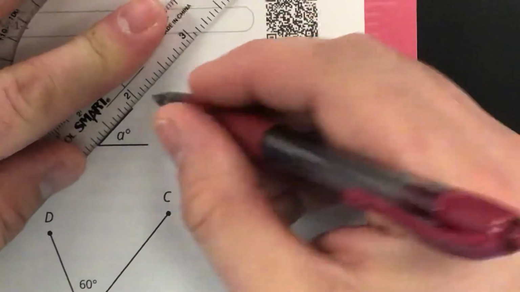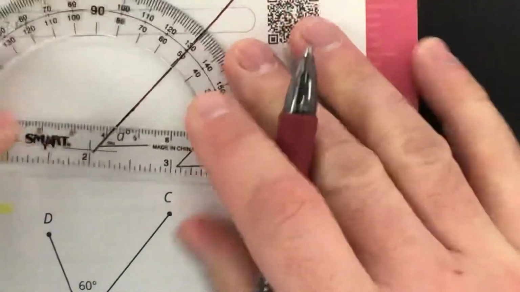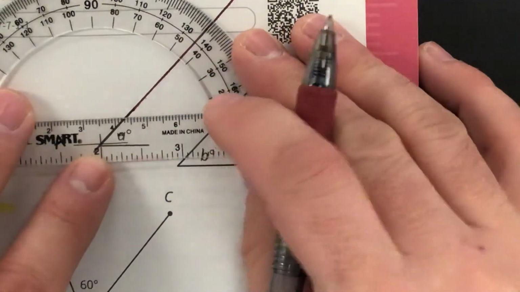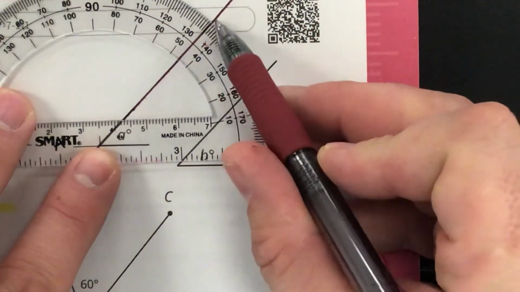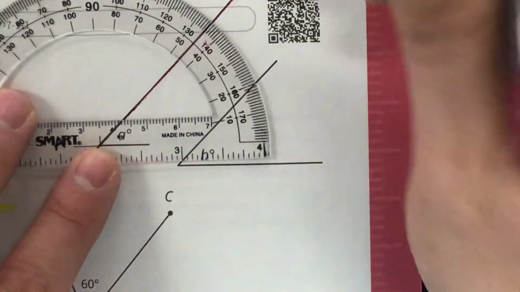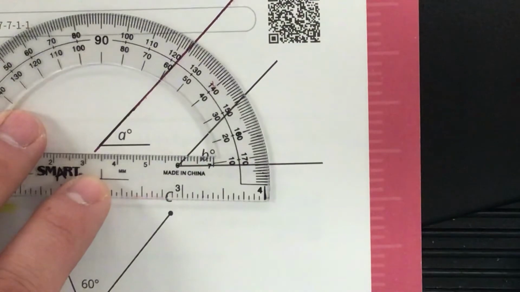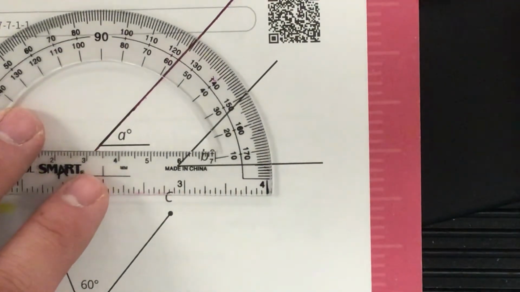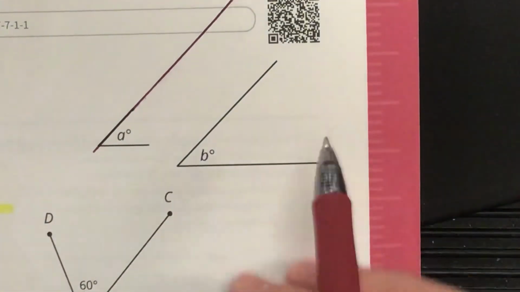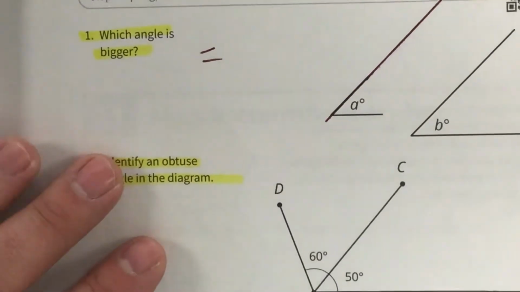So it's always easier if they make it long enough that it would cross my protractor. Okay, now if I measure, I would have a pretty good indication of how many degrees. So whenever you make an angle and you're going to measure it, make it long enough that it covers the outside of the protractor for more accuracy. All right, these are actually both the same degrees, so they are equal.